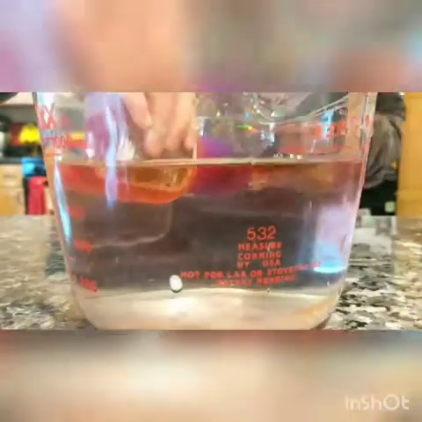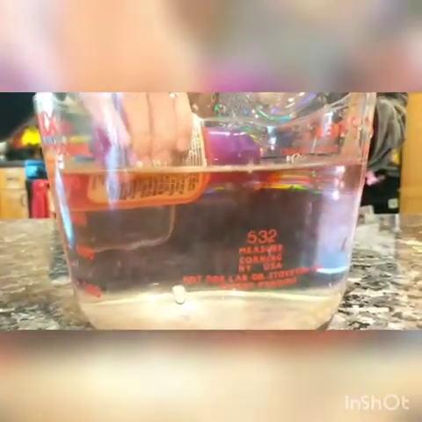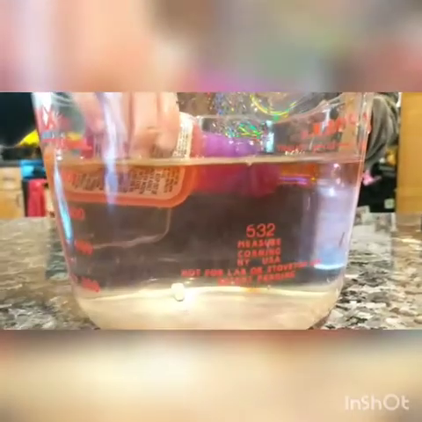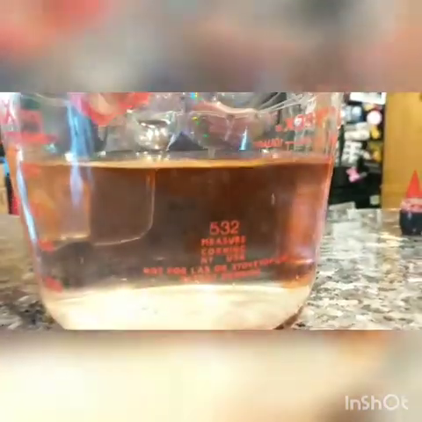It's hanging out there because hot water has less density than cold water. It is lighter than cold water. You see the red? Okay, that's enough, Mel. See it?